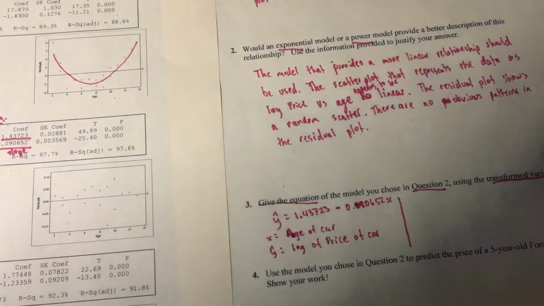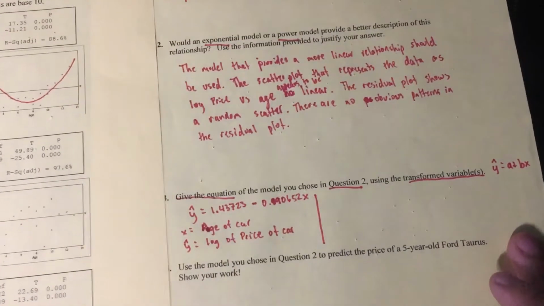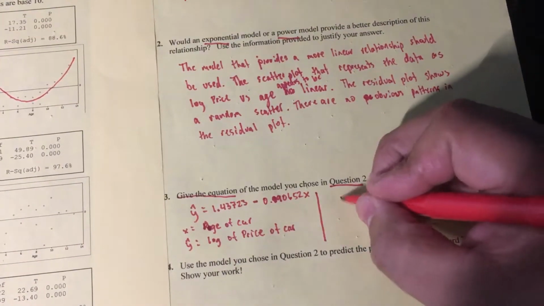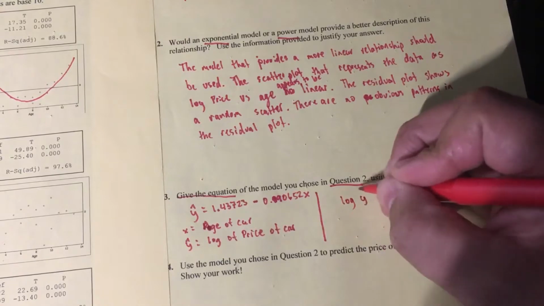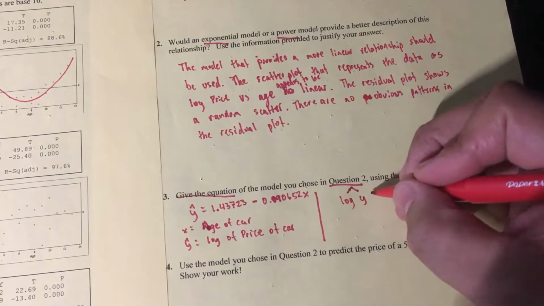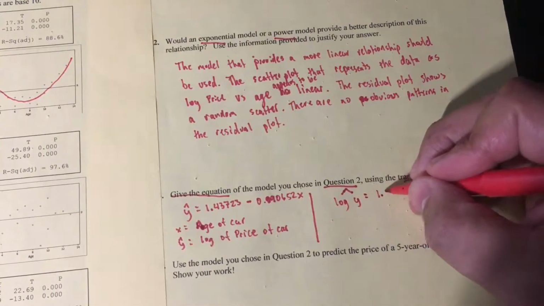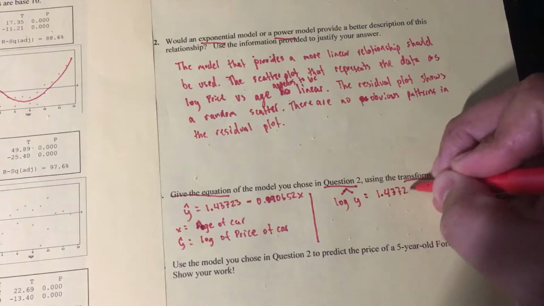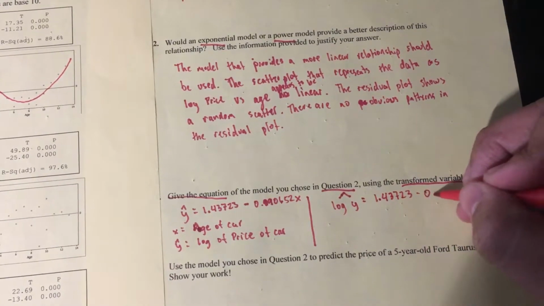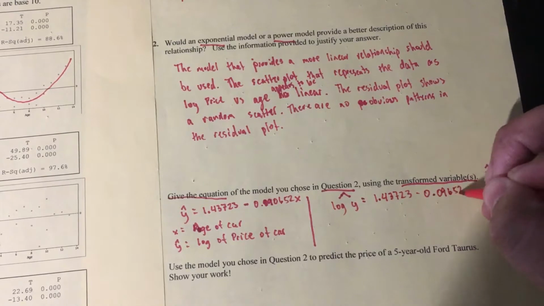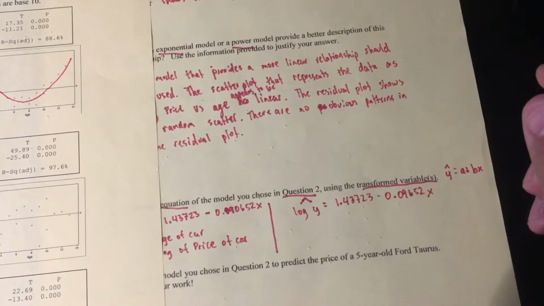But I would suggest you write it like this, guys. Since I already know the y is the log, just put log y with the whole thing over a hat, equals 1.43723 minus 0.09652x.